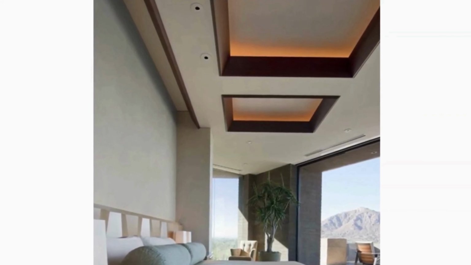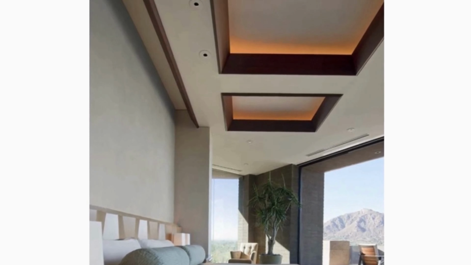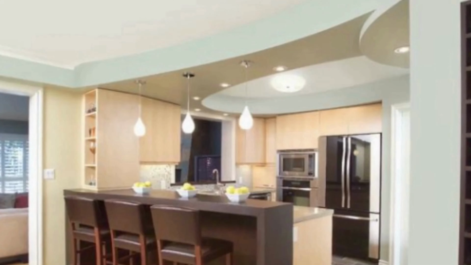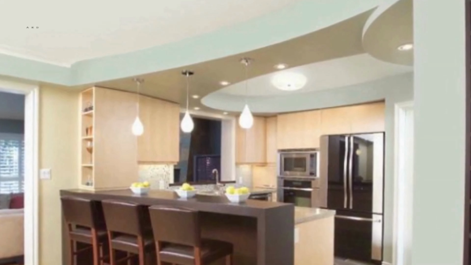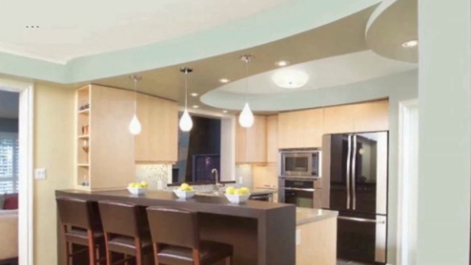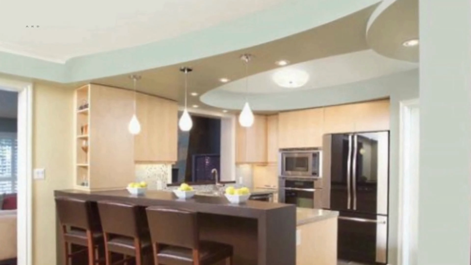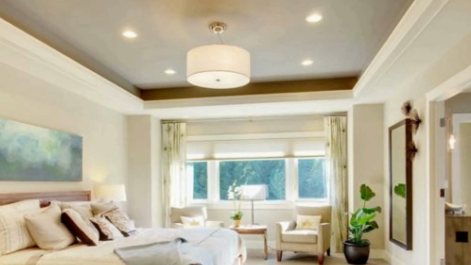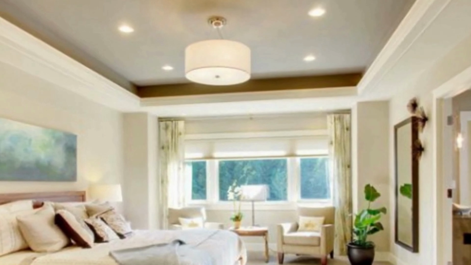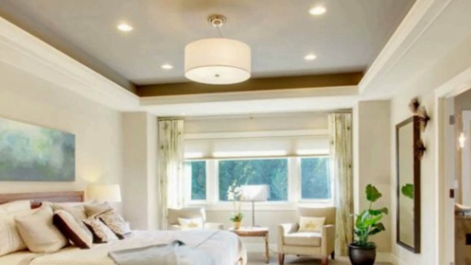While the different types of ceiling designs can add a lot of personality to your living spaces, sometimes a simple ceiling is the best option. Simple ceilings can be made of plaster or drywall and can be painted any color to match your decor. A simple ceiling can be the perfect canvas for other design elements in your room.